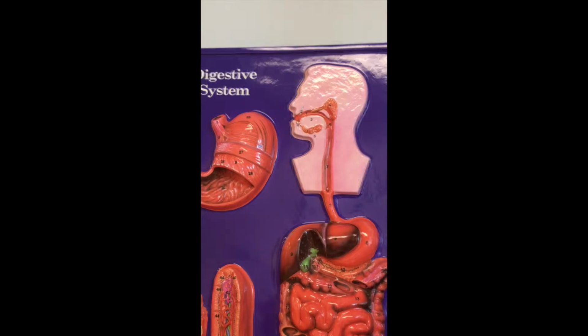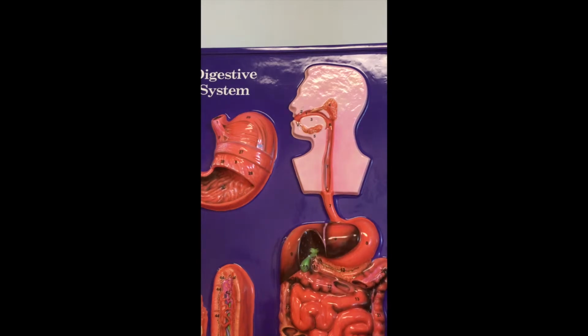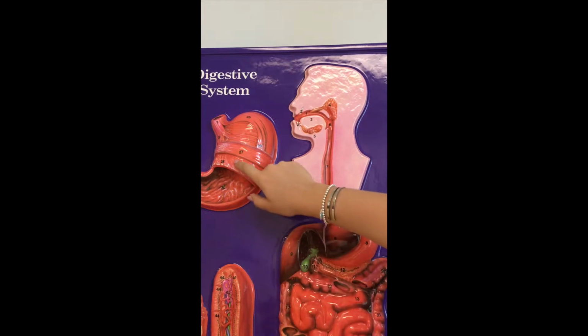The cardiac orifice is the place where the esophagus comes together with the stomach. The cardiac sphincter, which is here, is not a true sphincter. It doesn't stay closed all the time. Special features: esophageal glands secrete mucus to help move food. Longitudinal folds run up and down to allow stretch, which would be these ones.